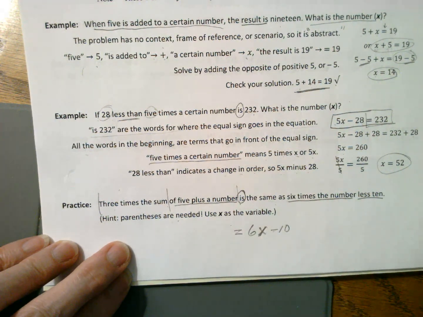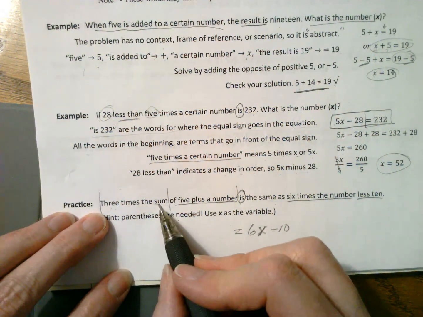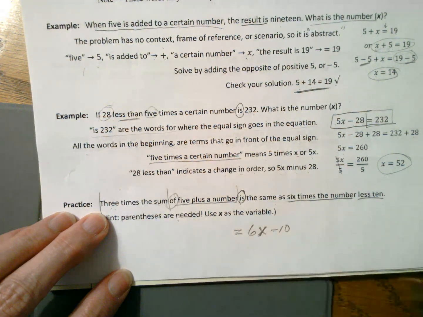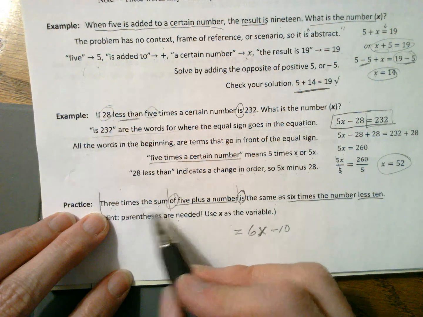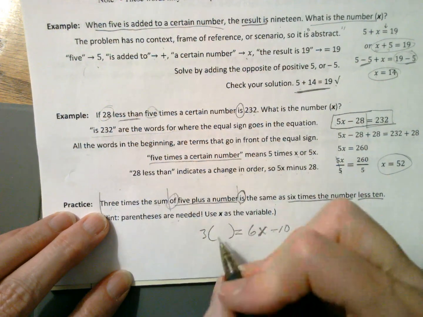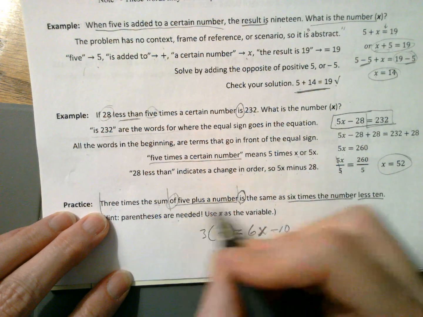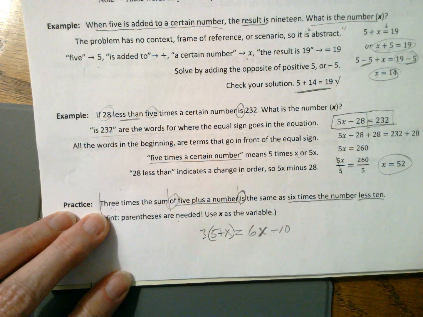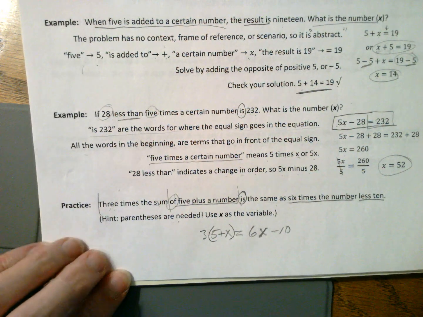So that's one side. Back over here, we had 3 times the sum of 5. So it's not 3 times a number. It's 3 times a sum. So 3 times something that's going to be summed together. And it's 5 plus a number, so x plus 5 or 5 plus x. So that's where your parentheses came in this problem.